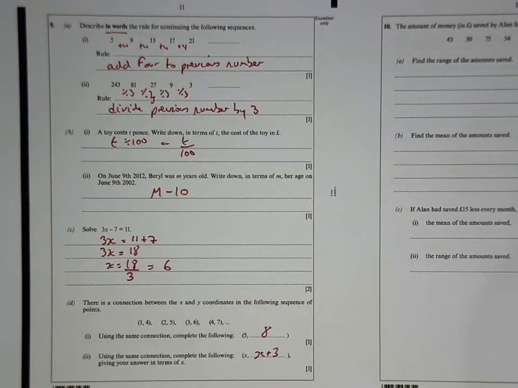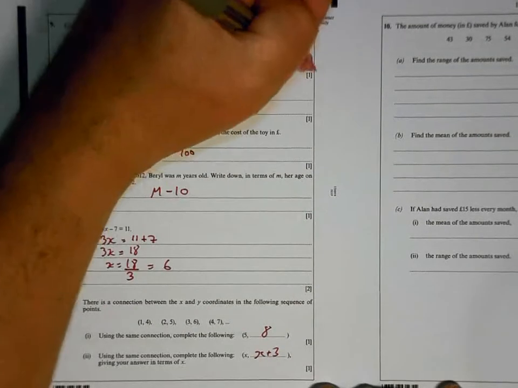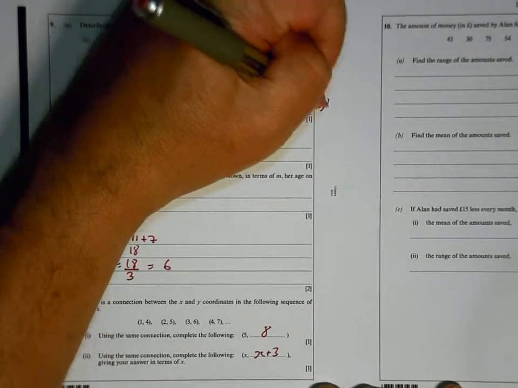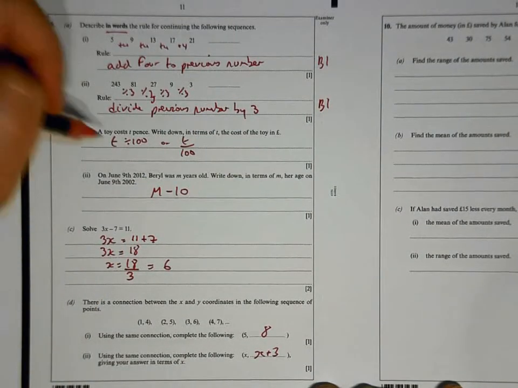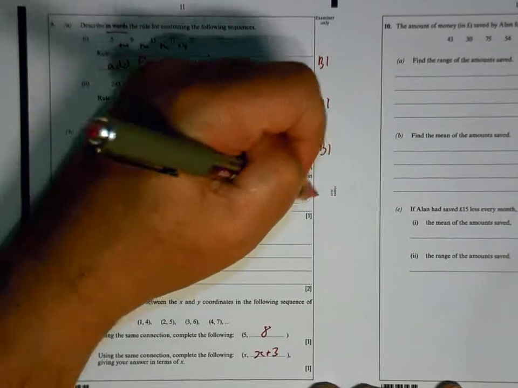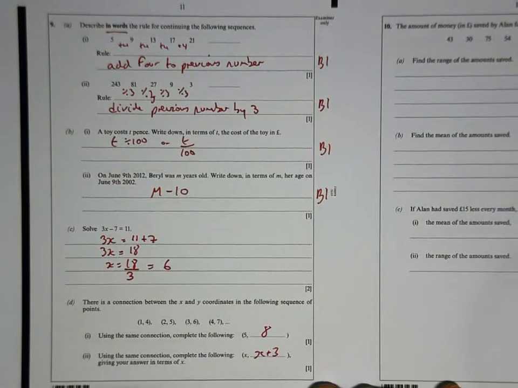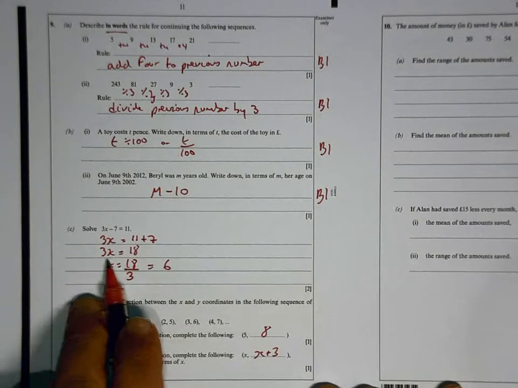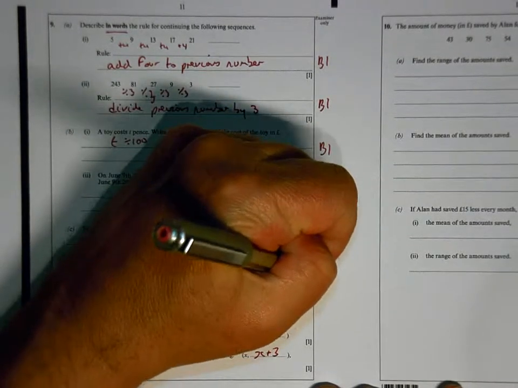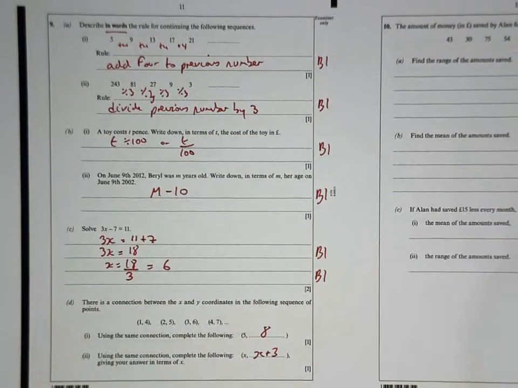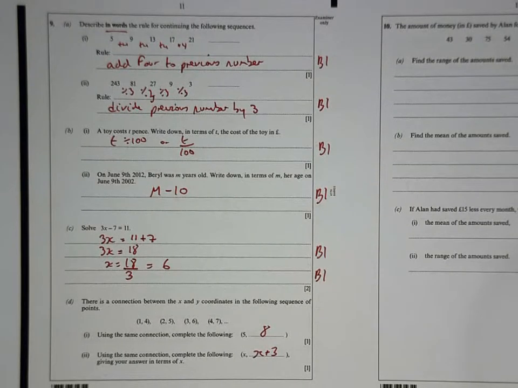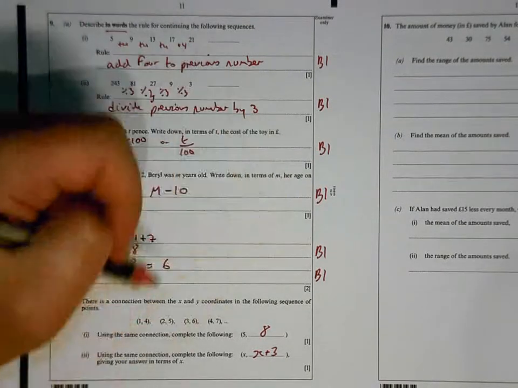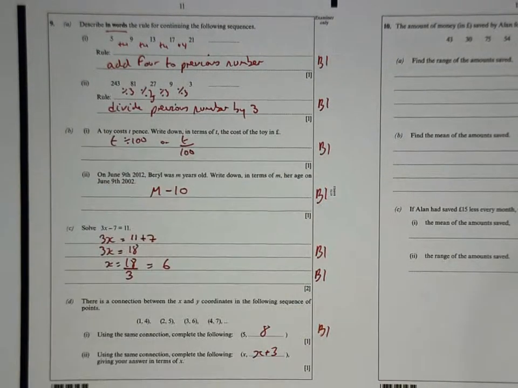Total for question 9. 1 mark, 1 mark, 1 mark, 1 mark. For this one, you get 1 mark for getting down to 3x equals 18, and then 1 mark for your answer of 6. And for D, you're going to have 1 mark for 5, 8, and 1 mark for x plus 3.